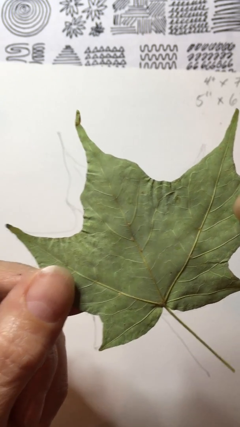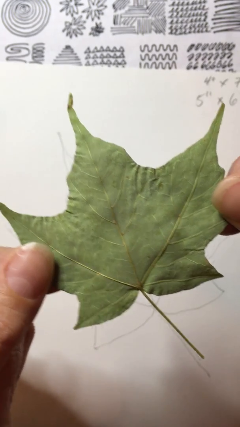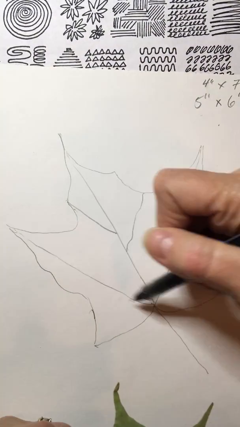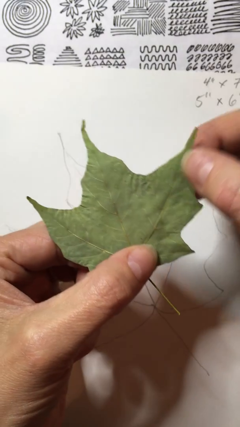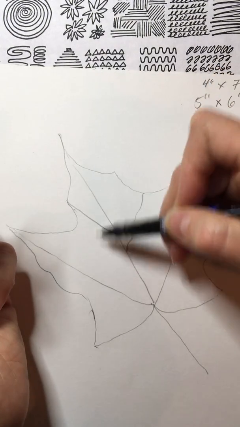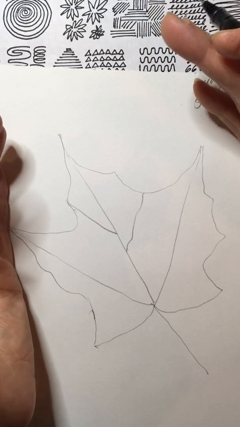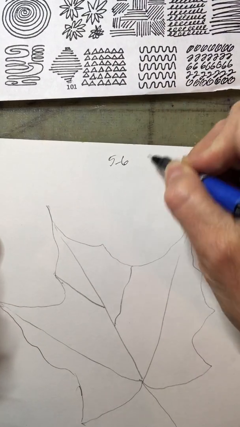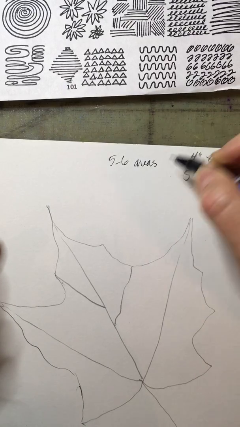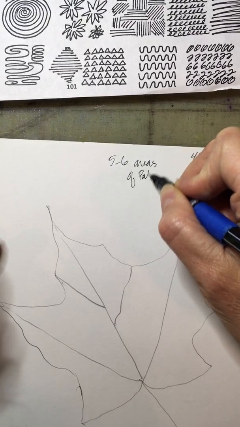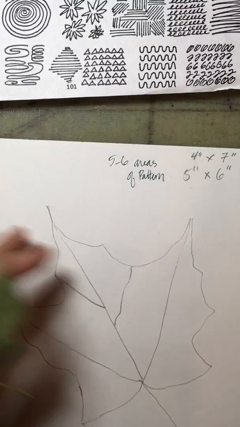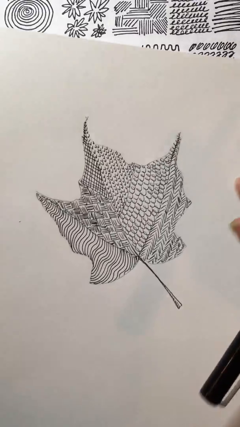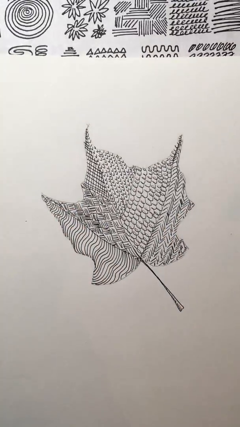Actually, hey, not too bad. I lifted it. You can lift it, and it's kind of traceable. And then you go ahead and you draw the main veins of the leaf and portion out about 6 areas. Okay, so 5 to 6 areas, depending on your leaf. I'd like 5 to 6 areas of pattern. Your leaf will finish basically looking like this.